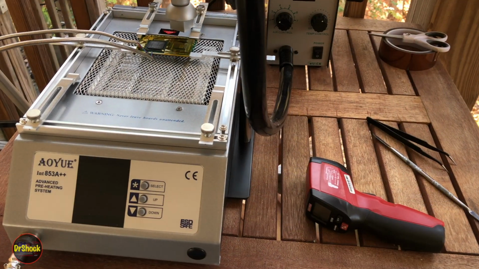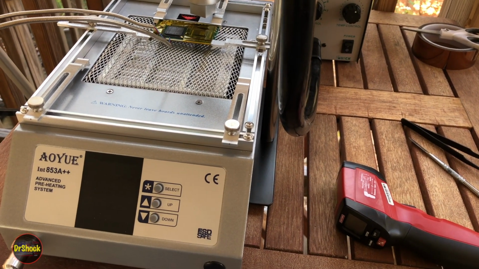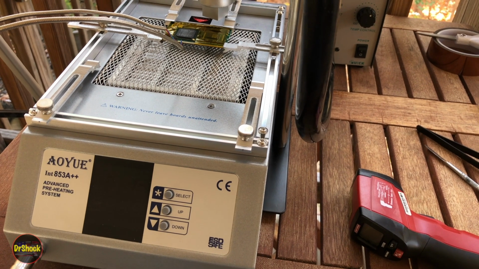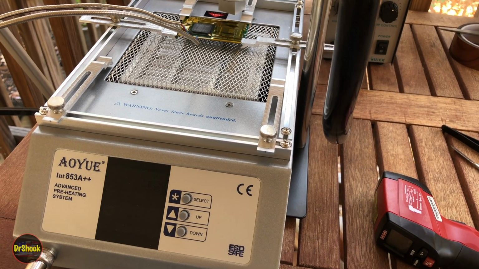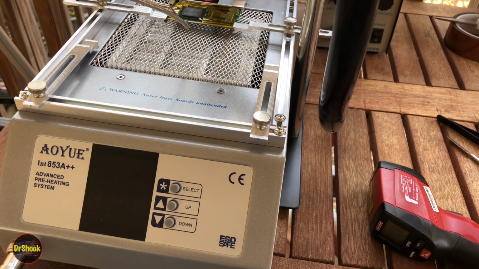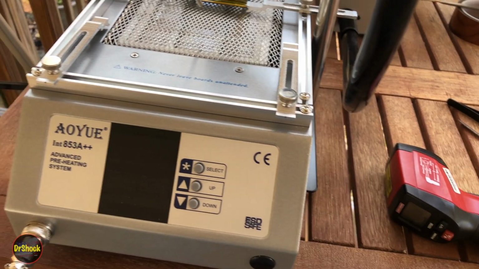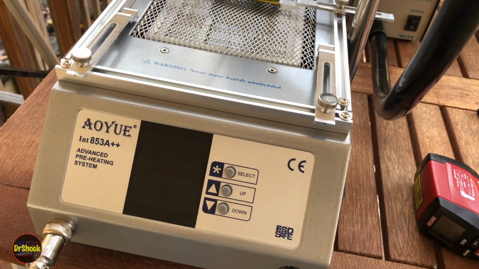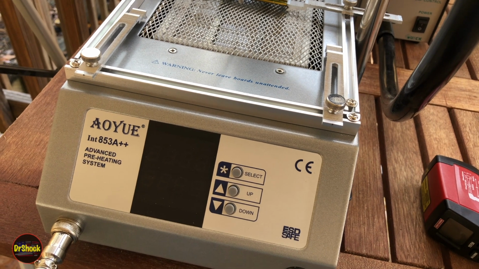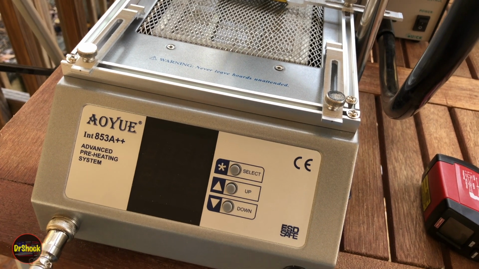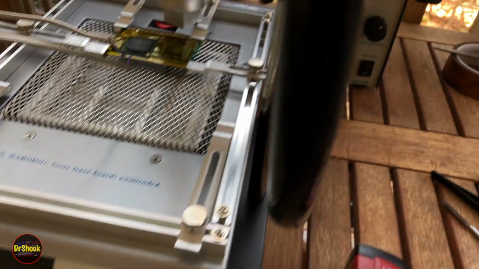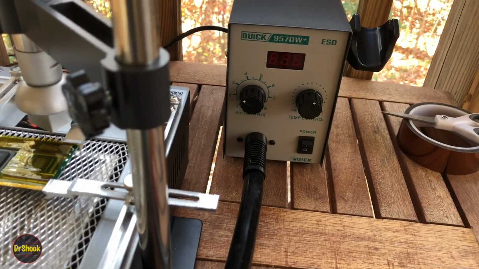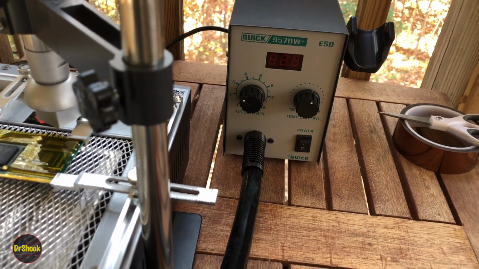All right, guys, just a quick shot of this setup I'm going to use for this secondary reflow. And again, remember, we're not going to bother reballing this. The whole piece of equipment's only worth $50, so it's just not economically worth our time to do that. We're going to use this particular brand of preheater that I have, the INT853A++, because it has pre-programmable profiles for the heating curve. And I'm going to be using a quick 957DW Plus for the hot air.